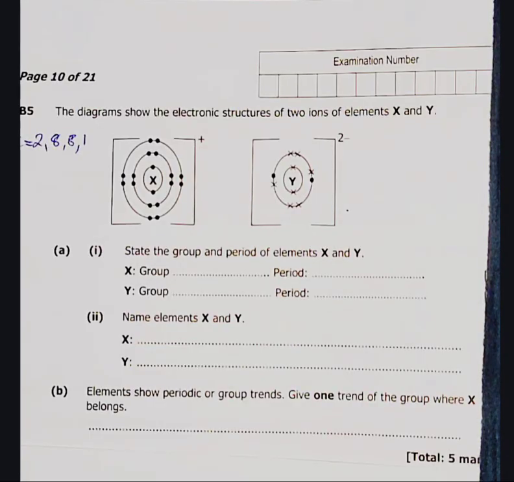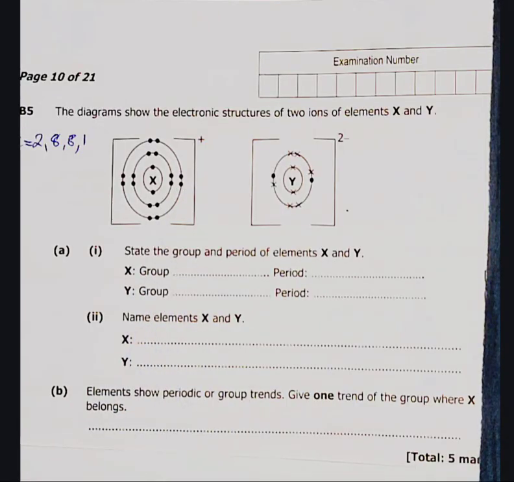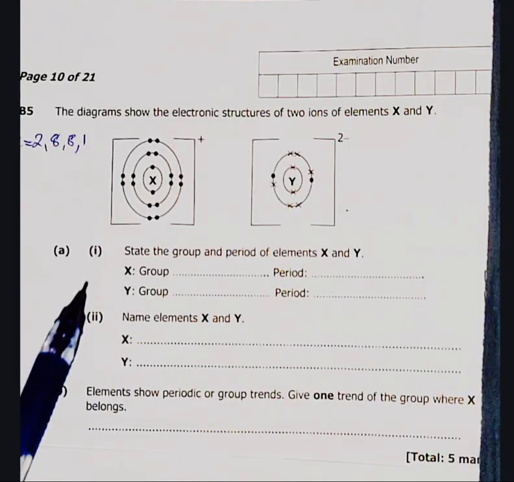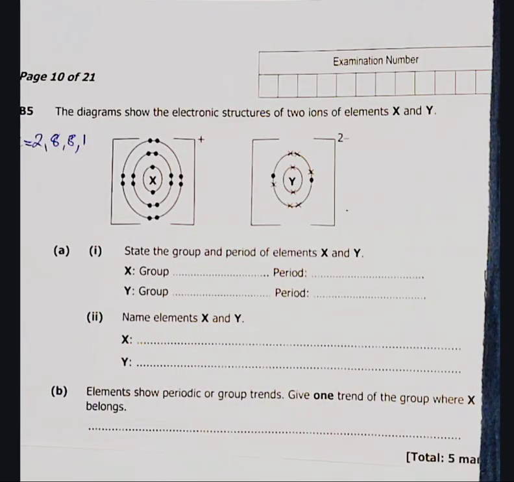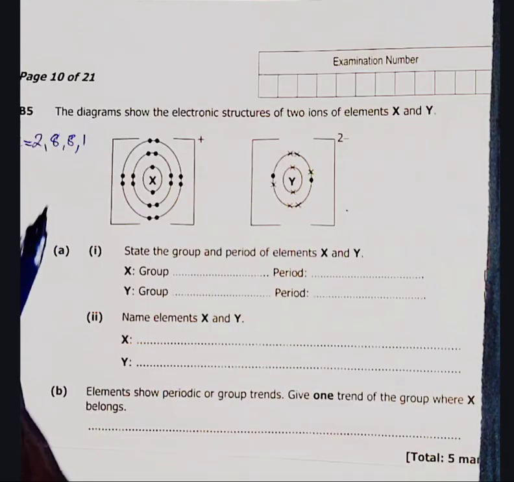So metals lose and possess a positive charge, while non-metals gain and possess a negative charge. Since we only have a plus there, this means it was having 1 electron in its outermost shell, and that electron was lost or transferred to the non-metal. So this is our original state of the neutral element X.